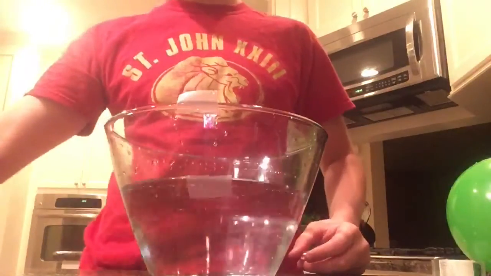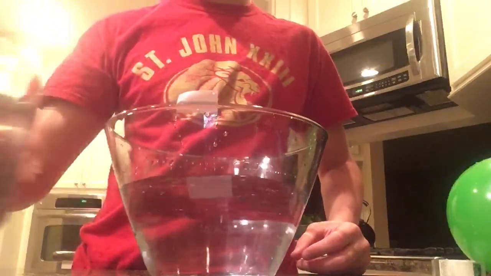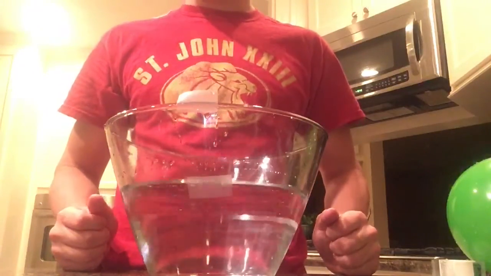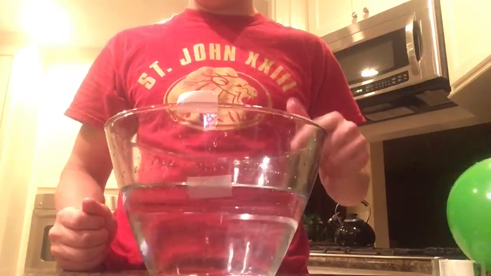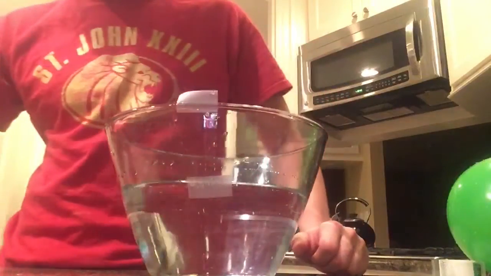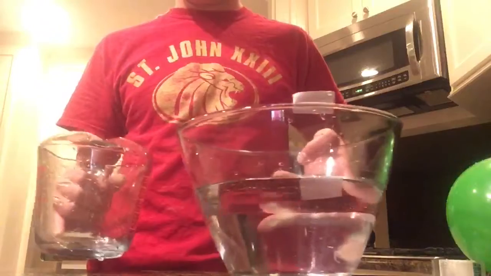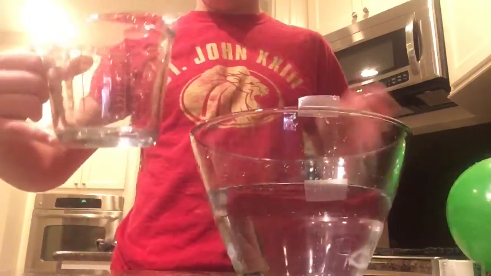I'm going to use a regular measuring cup to measure the amount of liquid in the bowl. How I will find it is I will take this water here and put it in this measuring cup and figure out how many milliliters of water is in here.